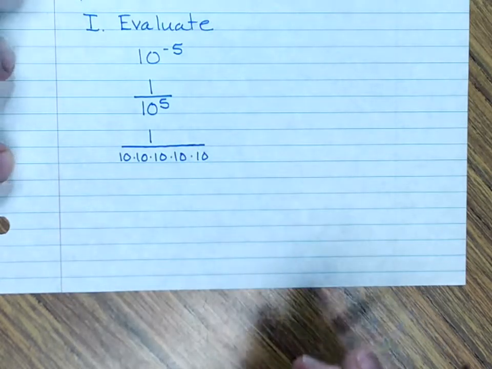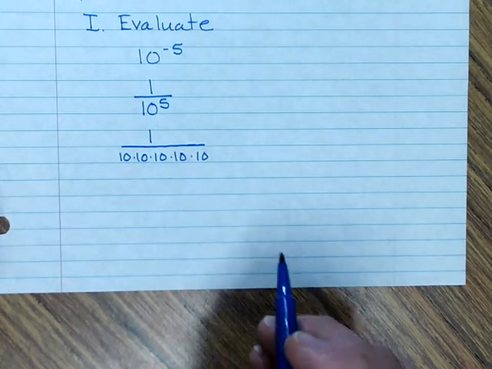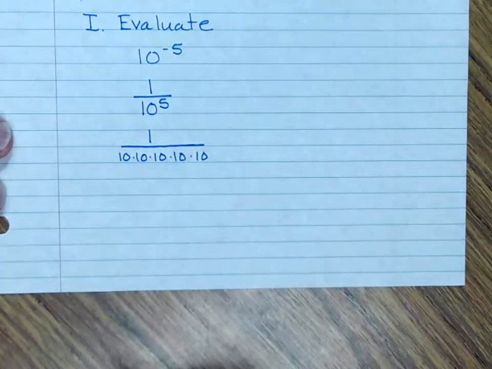I'm not going to show you a shortcut here. I need you to understand each step process. I want you to see the transition of how this works.